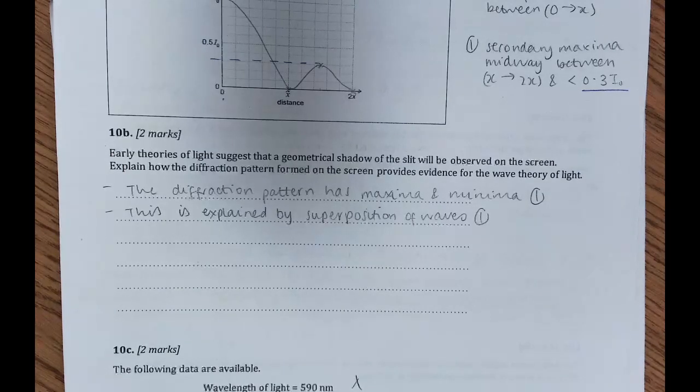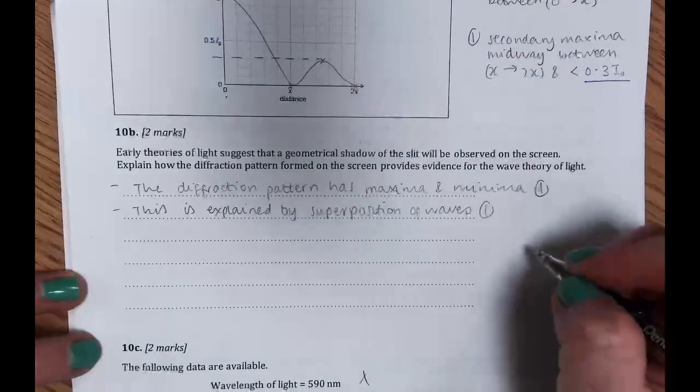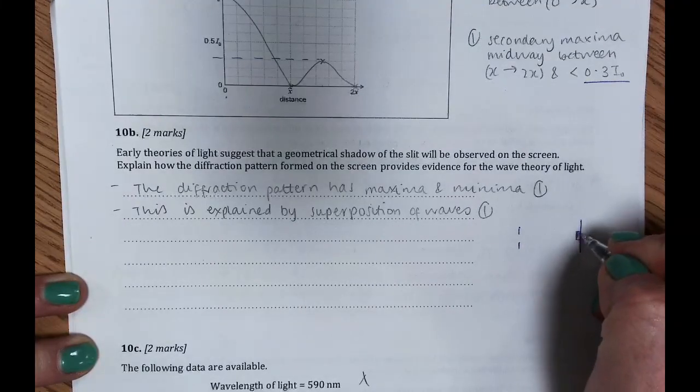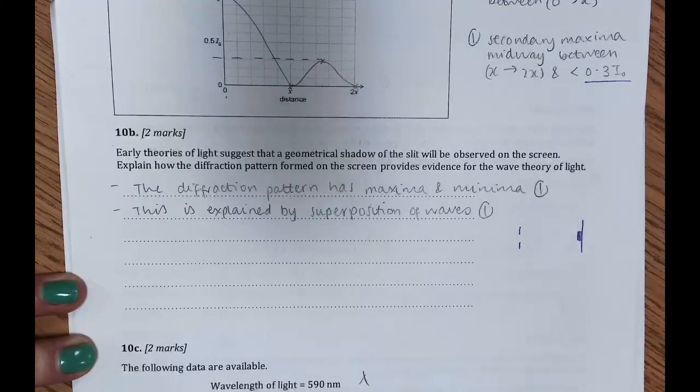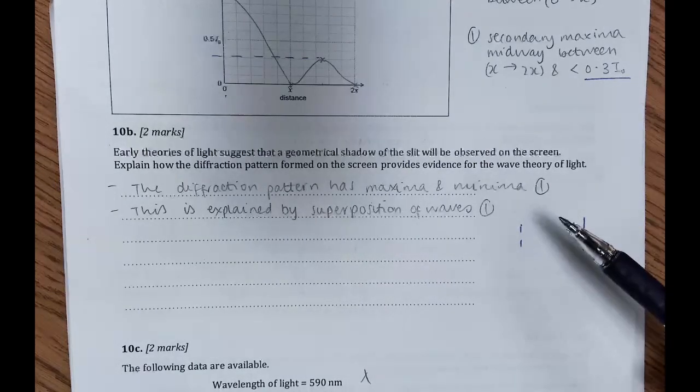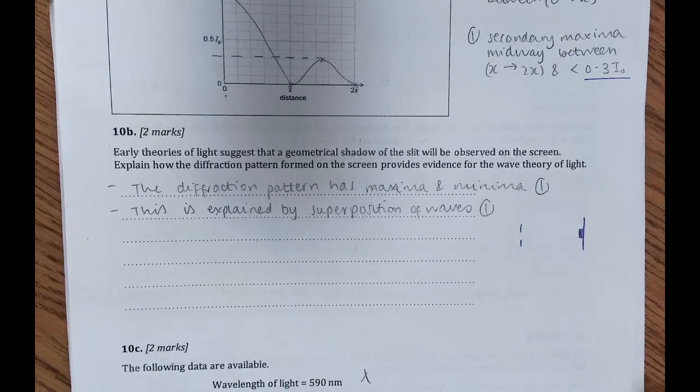So, what this question is basically asking is, why is it that when we have a slit here, on the screen we don't just see a rectangular block of light? So what we have to say is what we see instead, and then how we can explain why we see that. So 1 mark comes from saying that the diffraction pattern has a maxima and a minima. And then the 2nd mark comes from saying, well, this can only be explained by the superposition of waves.